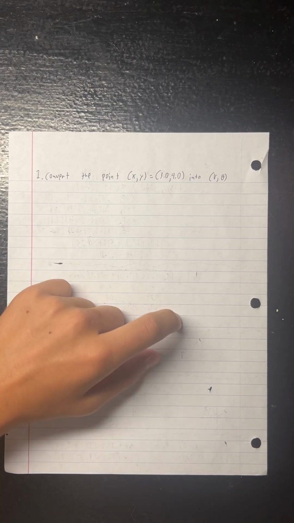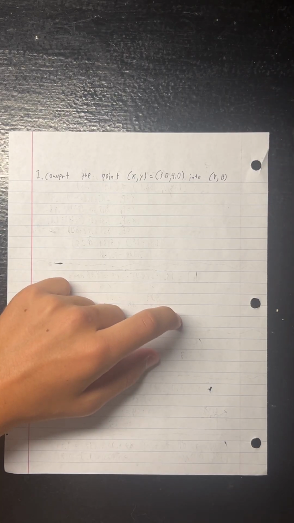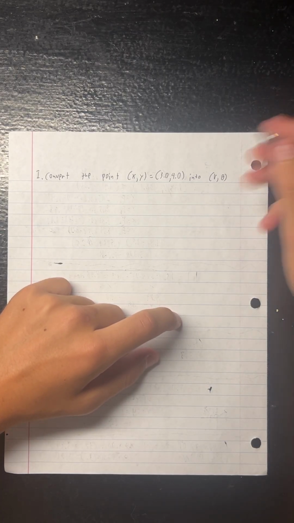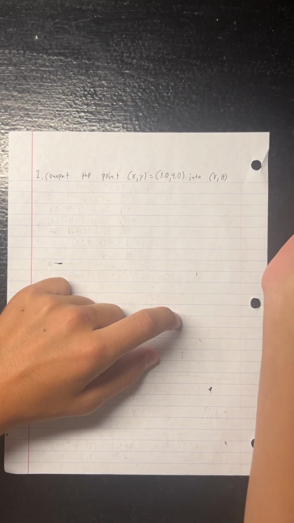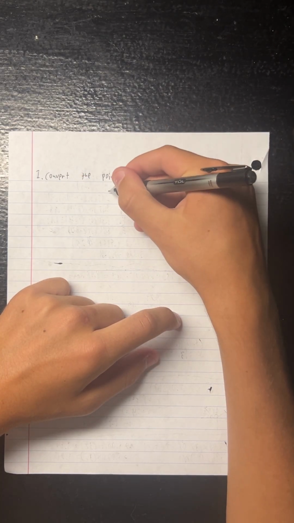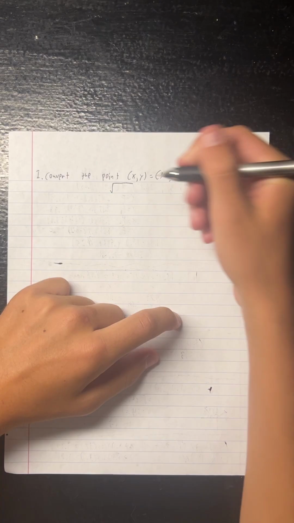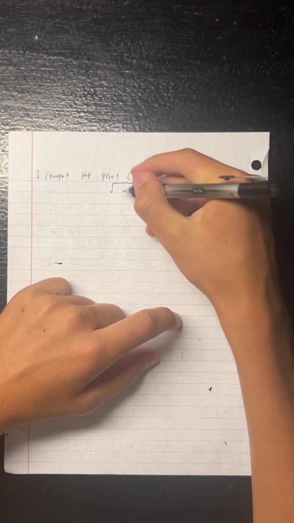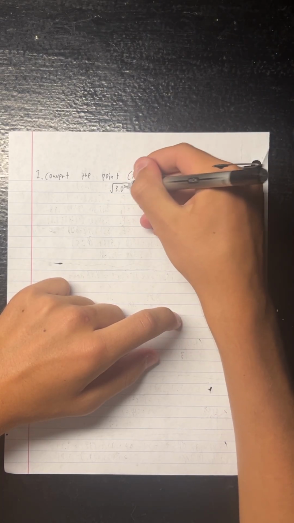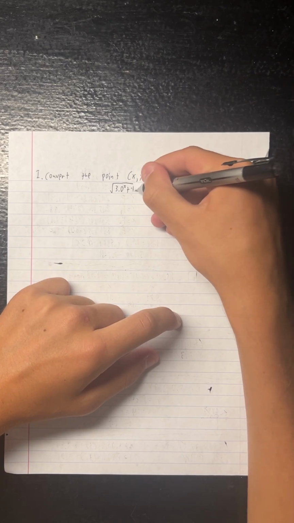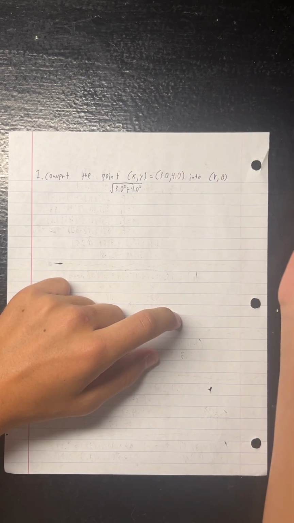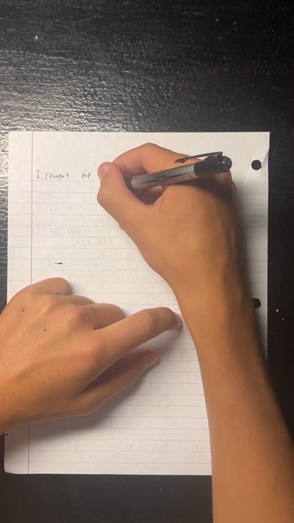Okay, so our first question asks, convert the point in xy (3.0, 4.0) into r theta. So how do we do that? Well, the way of doing that is we find the r by taking the square root of the squares of x and y. So it's the square root of 3.0 squared plus 4.0 squared. You know, Pythagorean theorem, and that is going to equal our r.